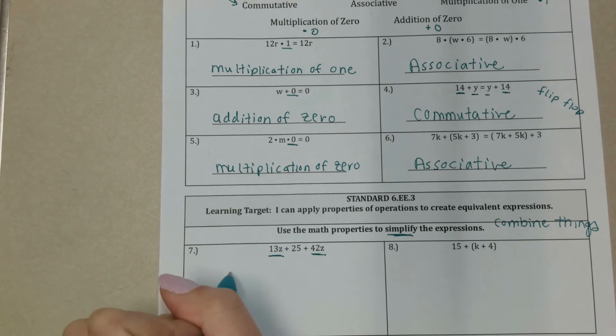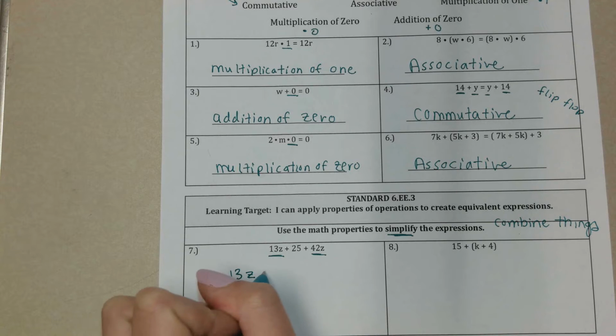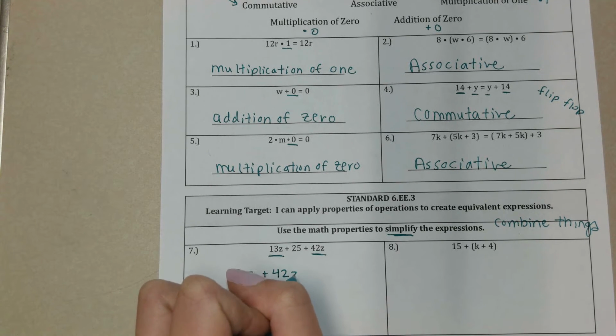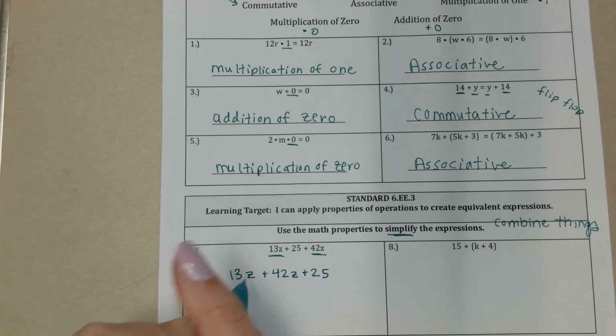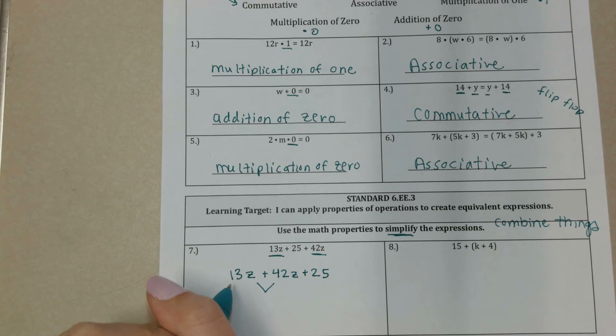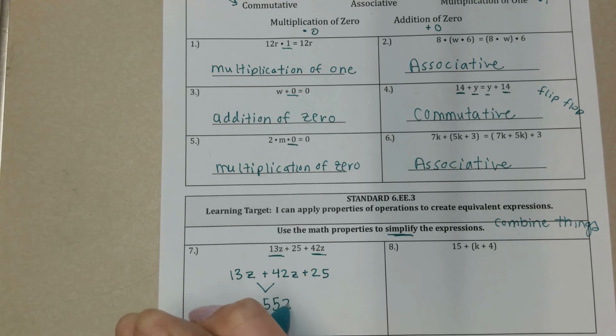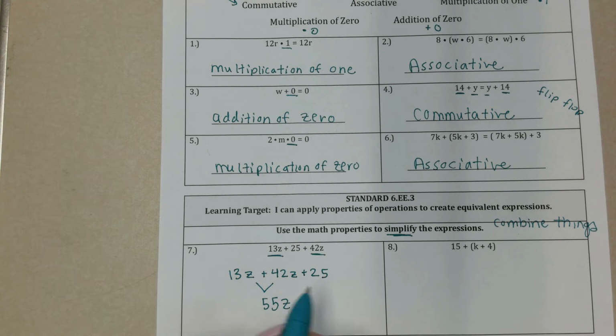So I'm going to rewrite this as 13z plus 42z plus 25. Okay, and imagine this is 13 zebras plus 42 zebras, and that gives me 55 zebras. And then all I have left is the plus 25.